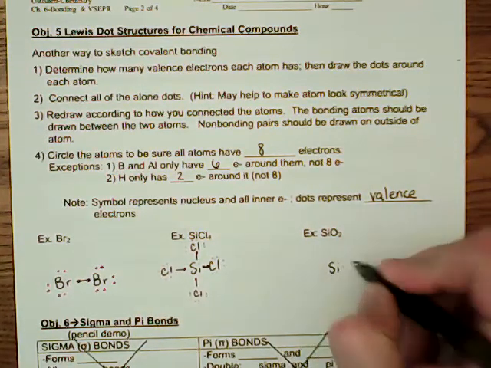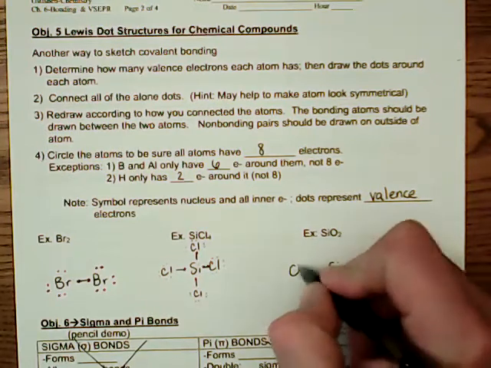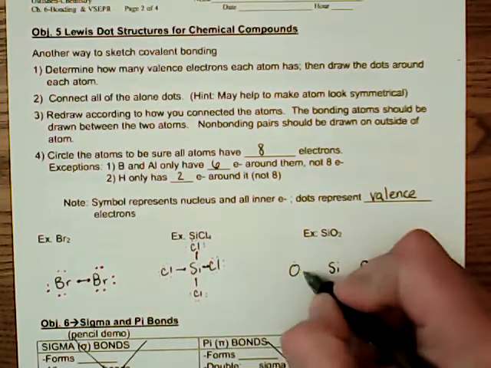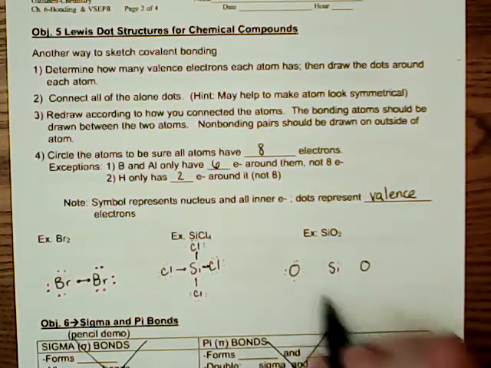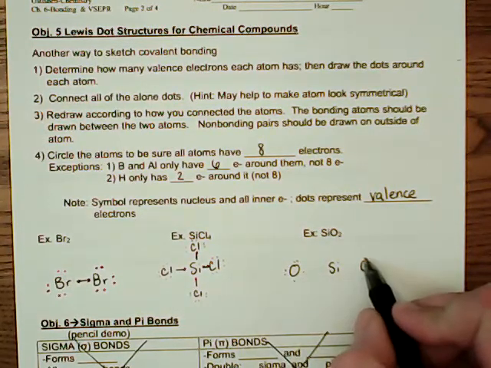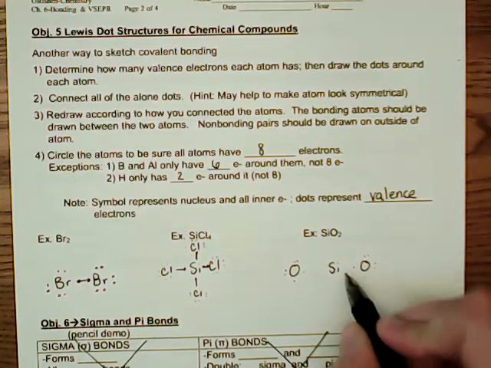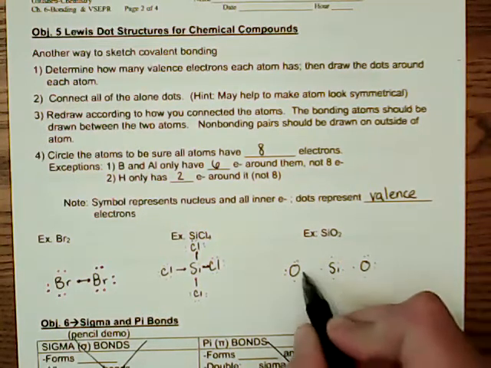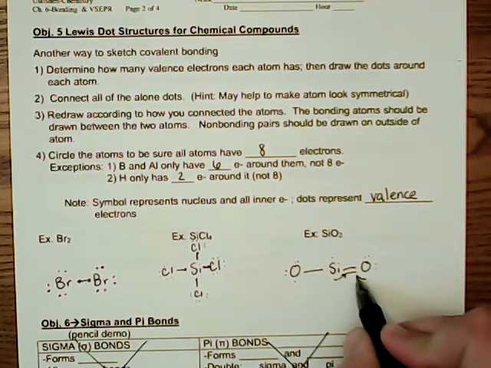Silicon dioxide. Silicon still has 4 valence electrons and all of them are alone. Each oxygen has 6 valence electrons. And out of the 6, 2 of them are alone. So what happens there, kind of hard to do in pen because I can't erase it. But we have shared pairs, and these will form a double bond there.